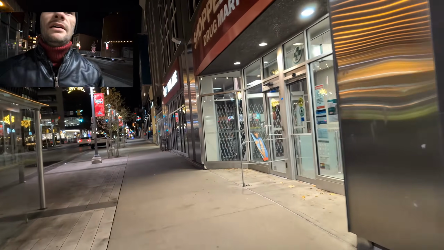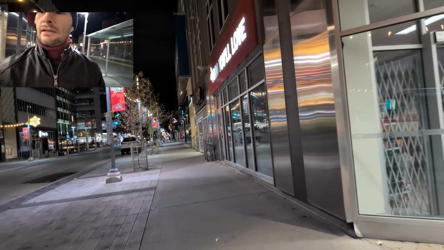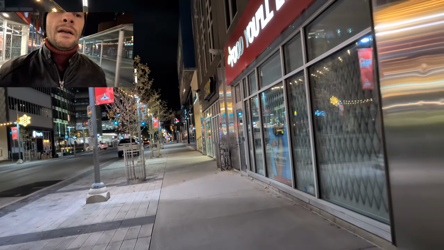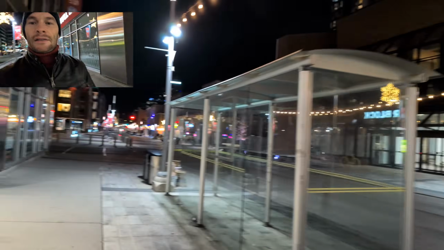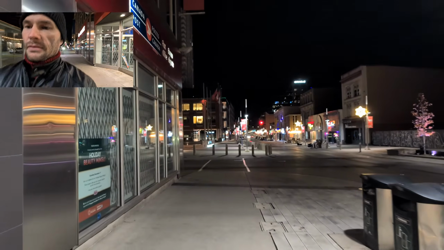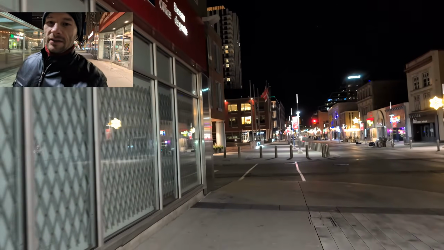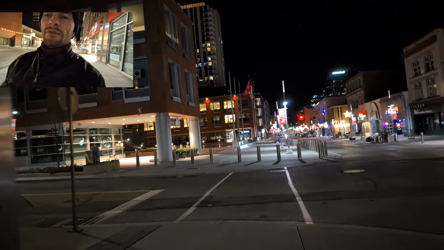Okay, so we'll go for a walk in this direction. Let me think. Where should we go? Maybe we'll go this way. This will be a good workout because my hands will get very tired of holding this thing.